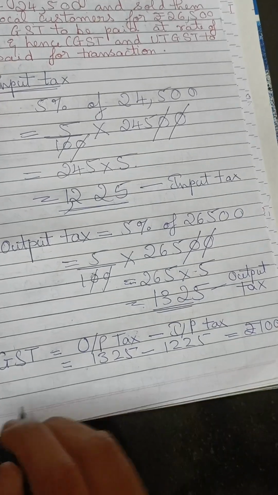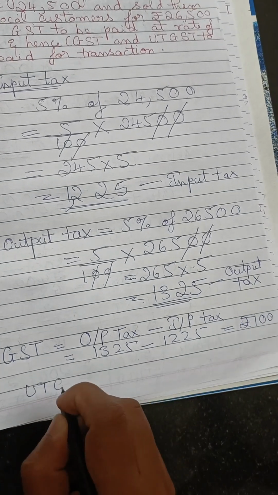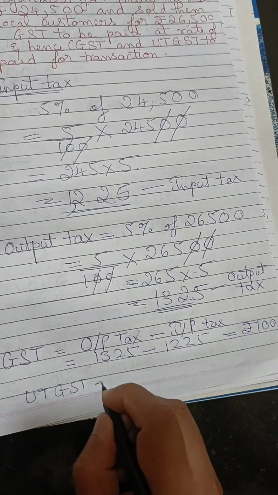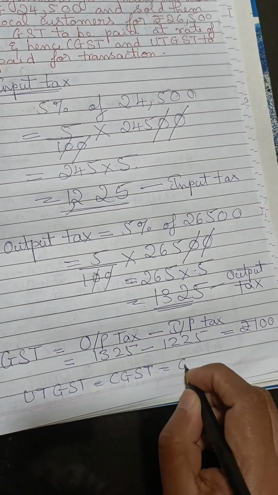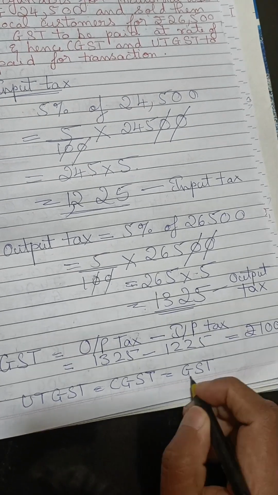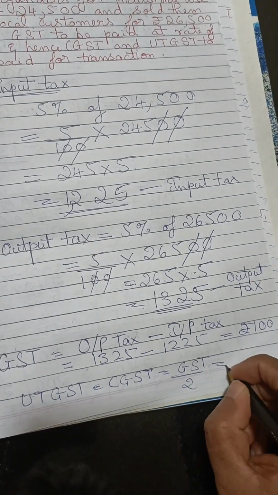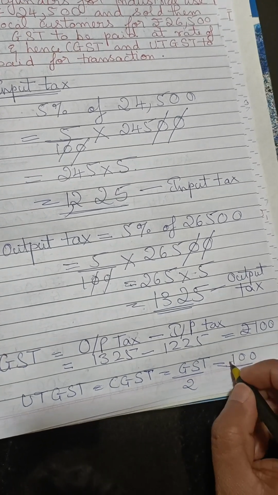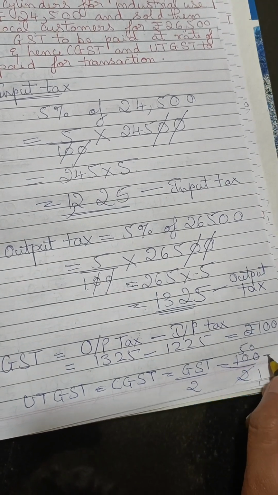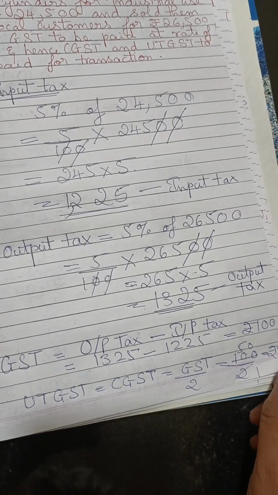And they have asked you UTGST is equal to CGST is equal to GST upon 2. Write this again and again so that you remember till the time your paper comes. 100 upon 2, which is 2 ones are 2, 2 fives are 10, and 0, which is rupees 50.